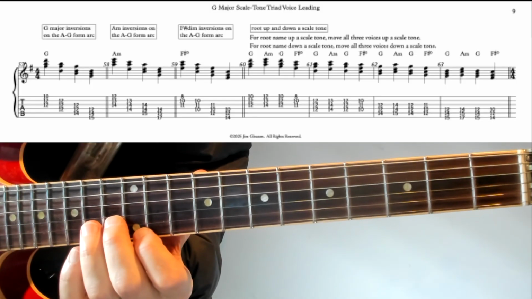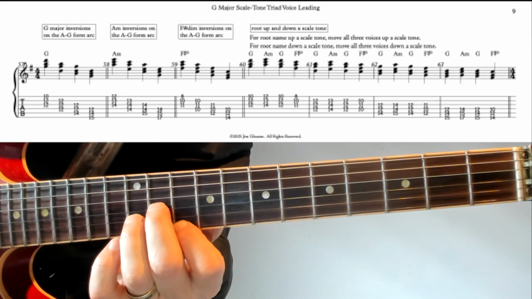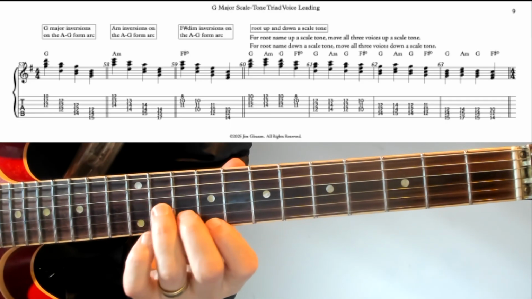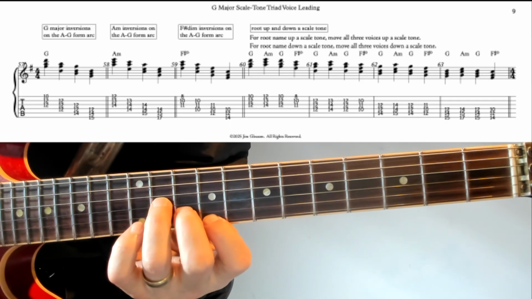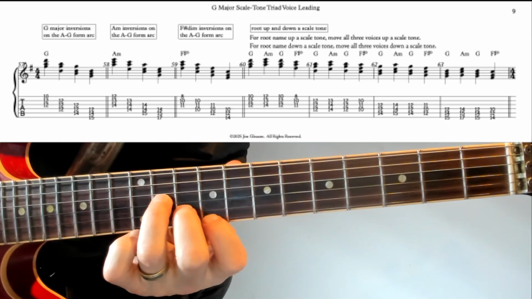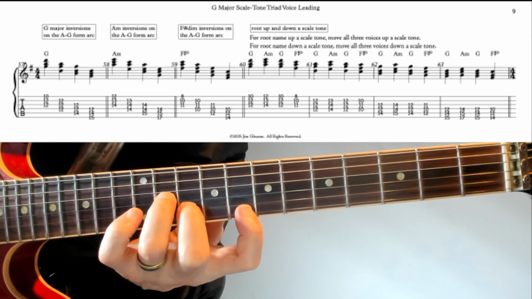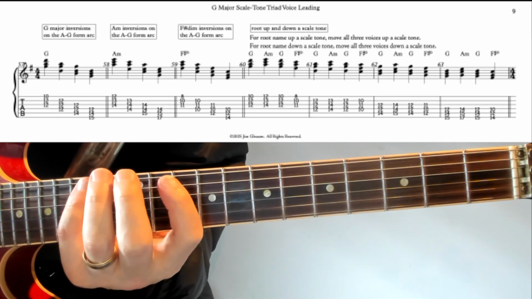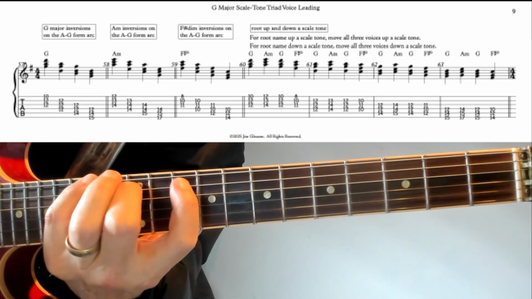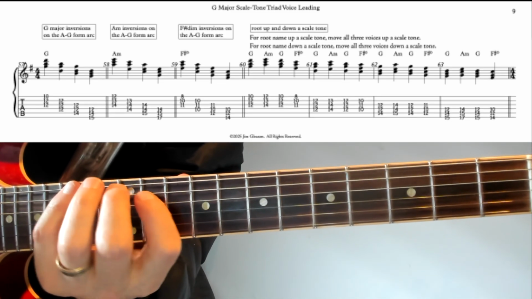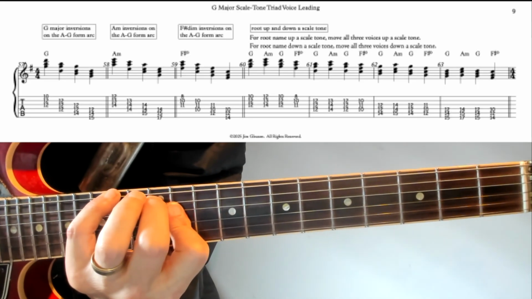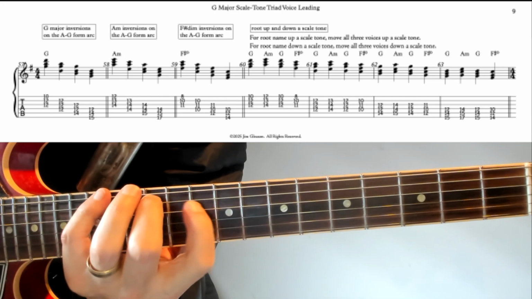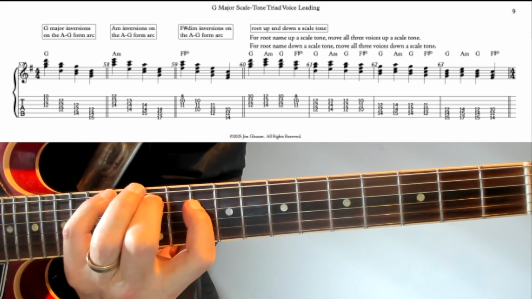then F sharp diminished is like F sharp minor at the 9th position, but instead of root, flat third, fifth, it's root, flat third, flat fifth. And to play that down an octave, it's from here, root, flat third, flat fifth. Again, like an F sharp minor, that would be this. Like the A minor I played up here a moment ago. But I'm flatting the fifth on this one.